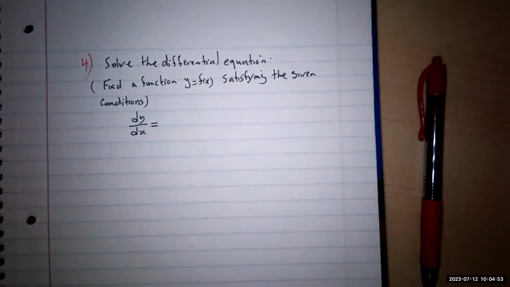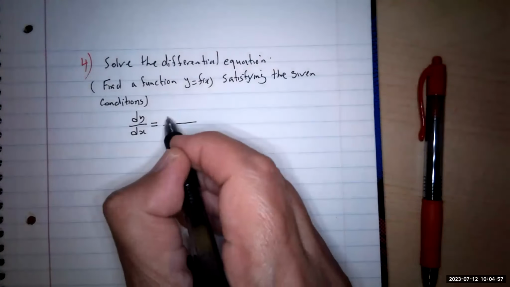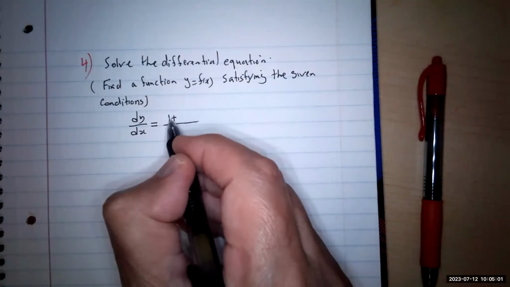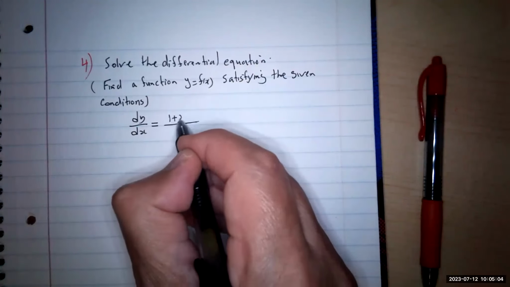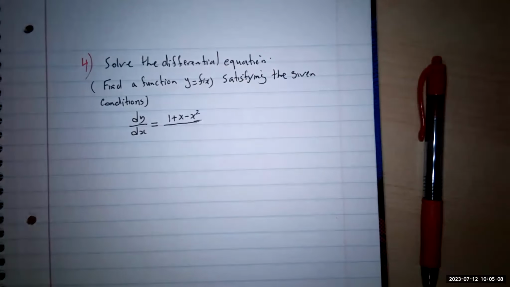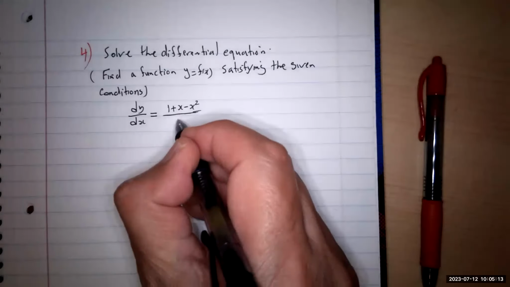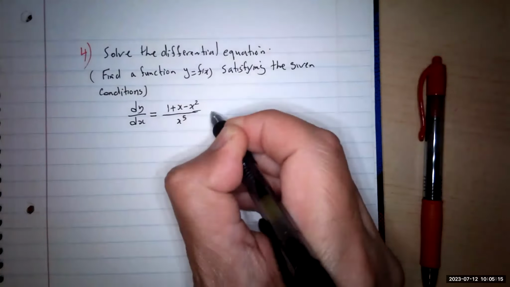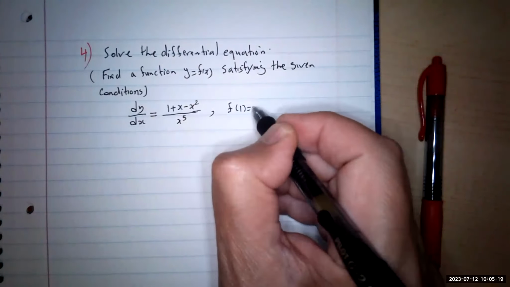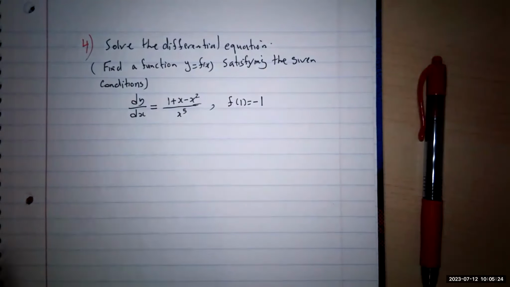That's it. dy/dx is going to be equal to (1 plus x minus x squared) over x to the 5th. I'll just give you something to practice that idea again. And the initial condition is f of 1 equal to, let's say, -1. Or sometimes they write y of 1.